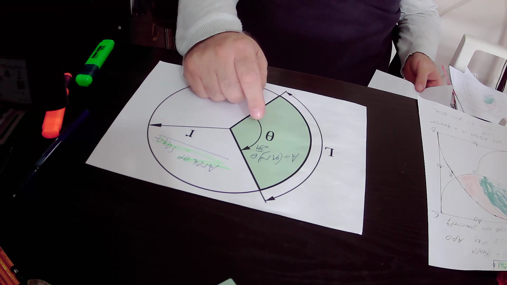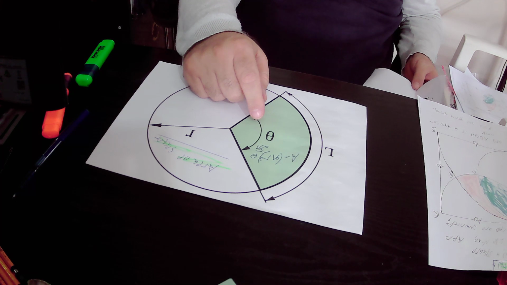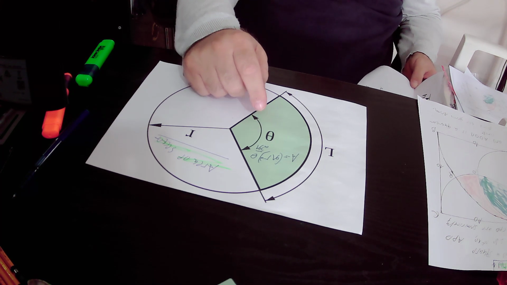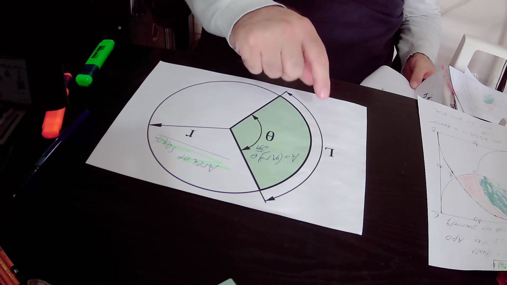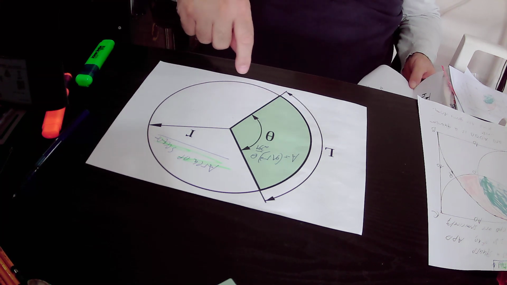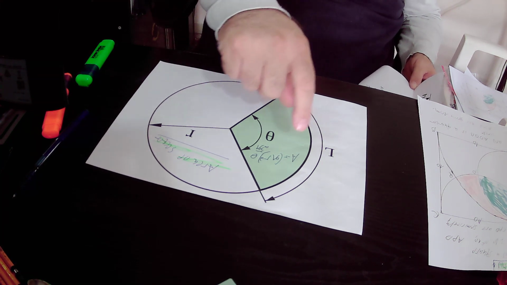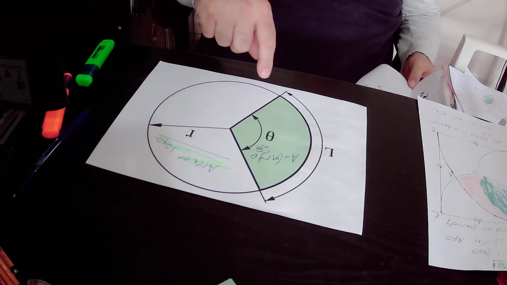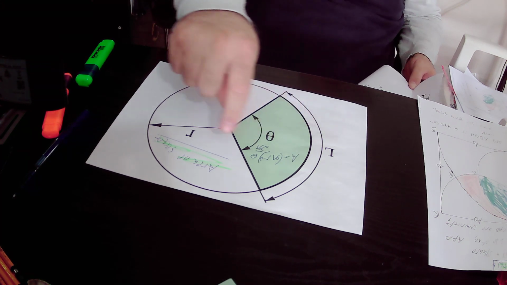That ratio will give us the percentage that the sector occupies out of the whole circle.